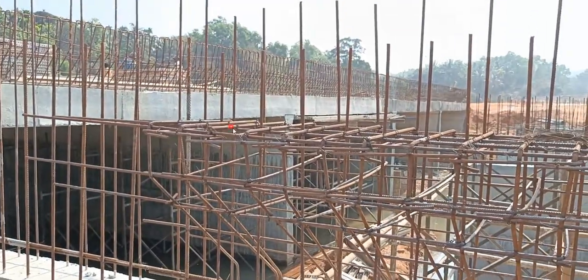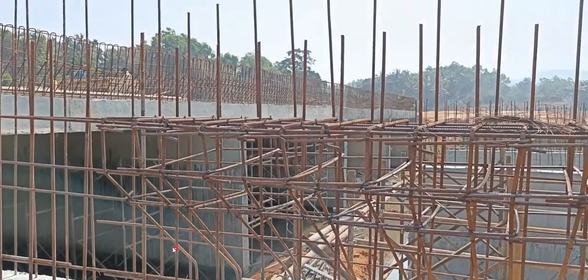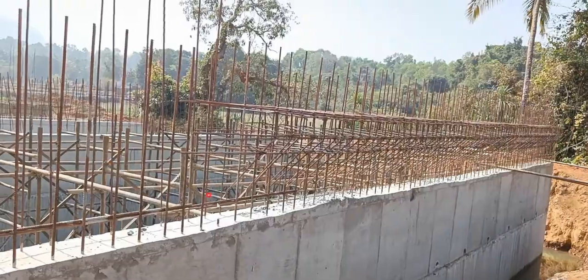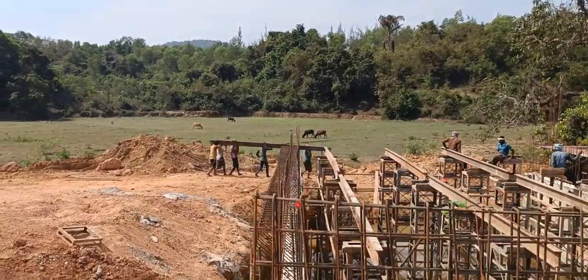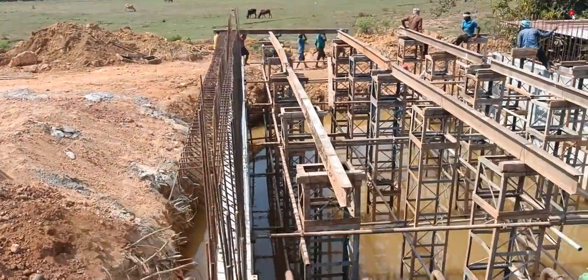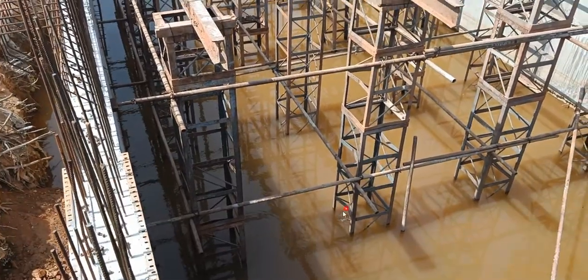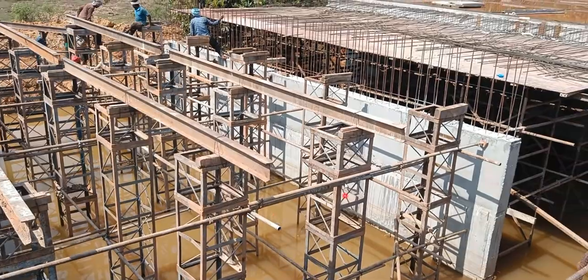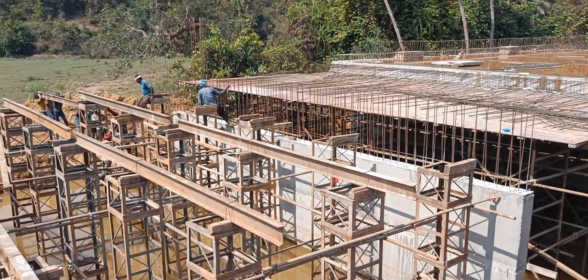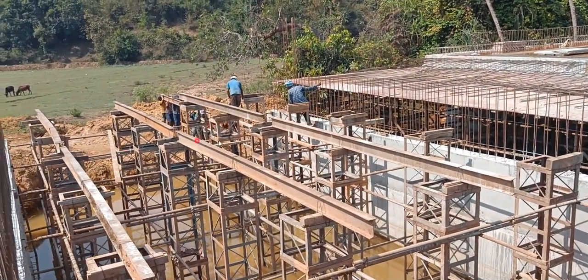Now you got an idea, see how it has been done in this way. Okay, great. So once that is done, we already casted. When I went to take a video, this slab was already casted. Now again they have erected this staging, that I section has been kept. Okay, and then what they do, they put the centering for this.